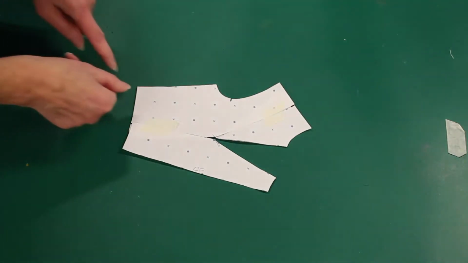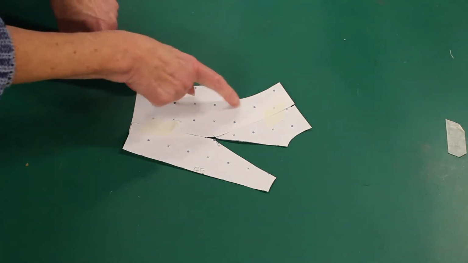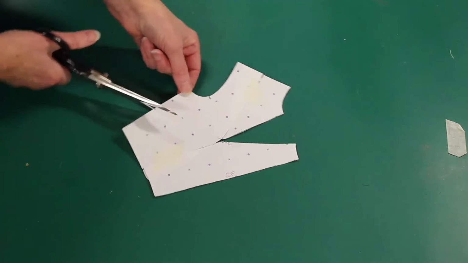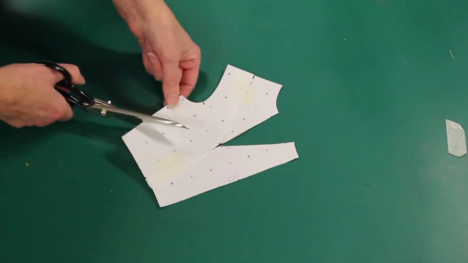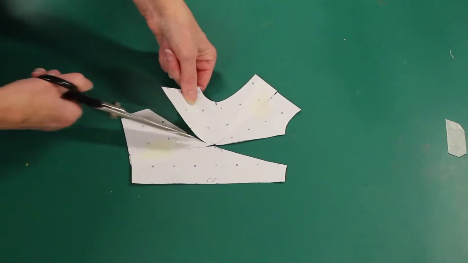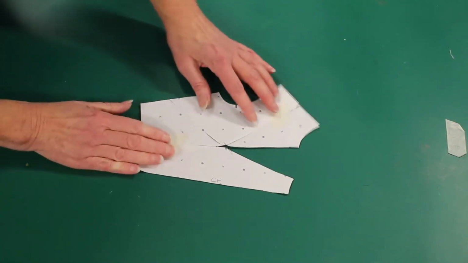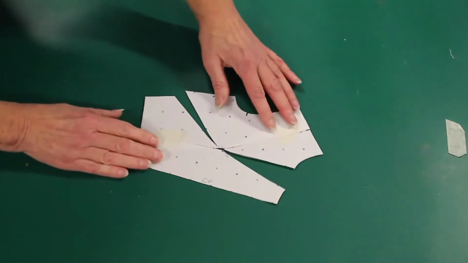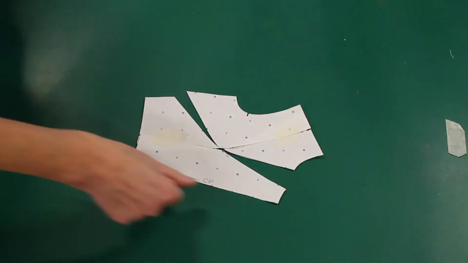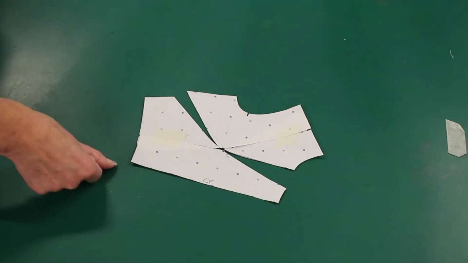But I could have another dart coming in from the armhole, or coming here. Yeah, let's do that. So let's cut up from here again to the bust point. Oops, missed the bust point. And I could have two darts. Always keeping the grain running down the centre front.